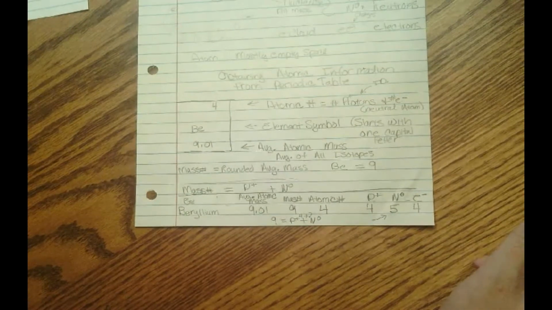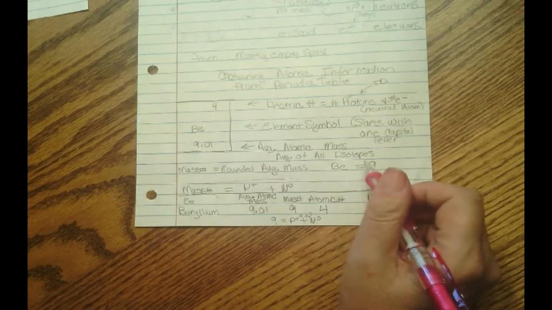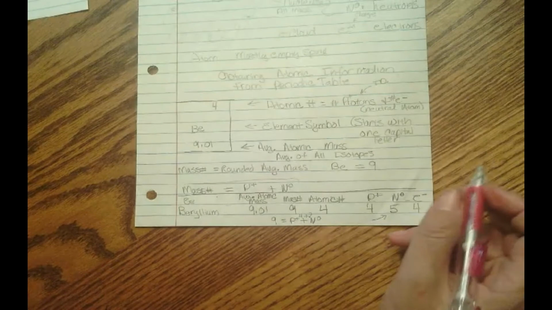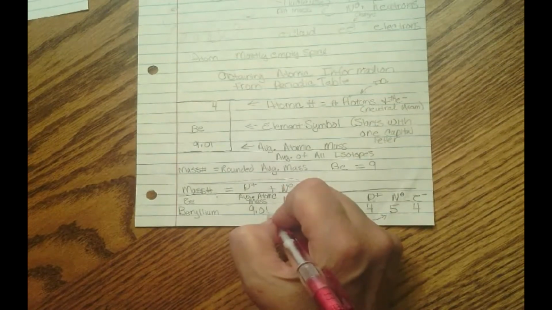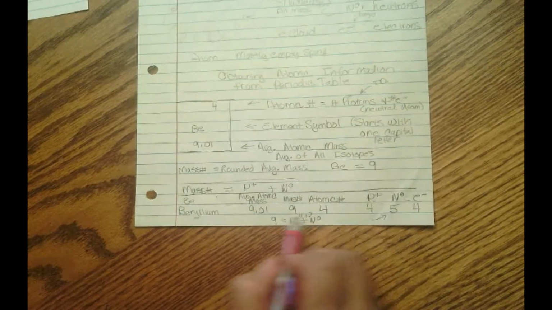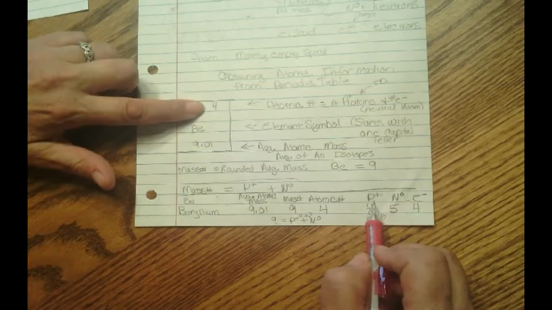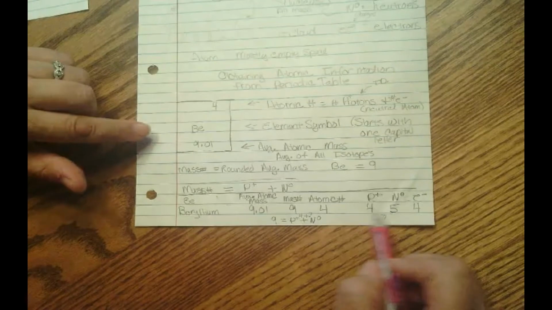Now, this atomic mass can change based on which isotope we're talking about. So when you do your worksheet, make sure that you're not just pulling numbers right off your periodic table, because they give you some of these, and so you need to make sure that your math works out. Atomic number is protons and electrons. Protons plus neutrons is my mass number, or my rounded mass number.